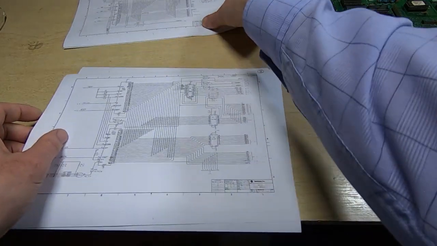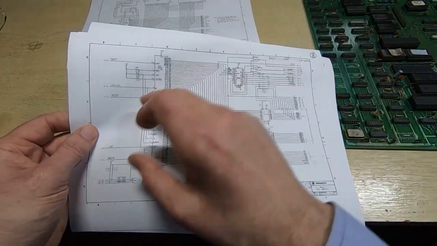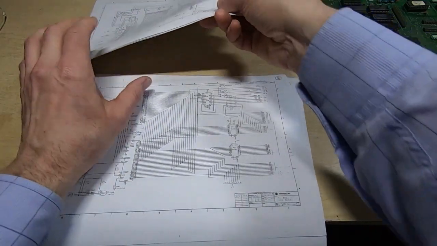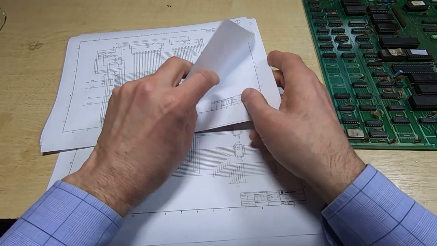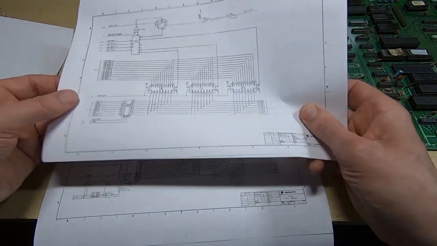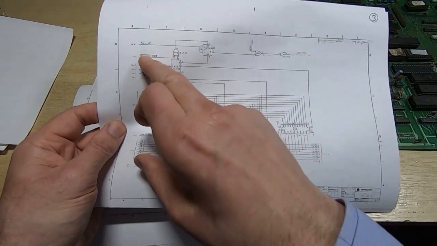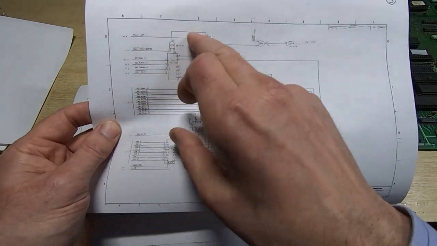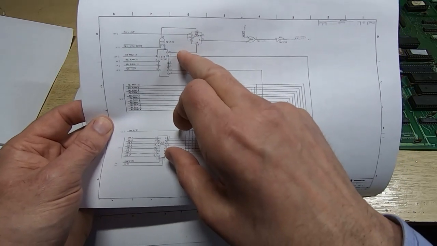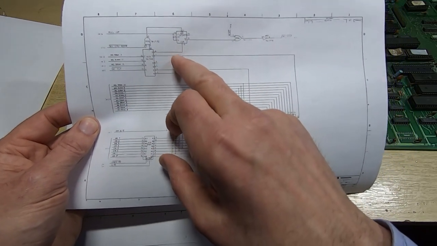In fact, if we follow it through, on here it says reset sheet 12, but if we go through to page 3 on this sheet, we'll see that we have this arrangement here, which is kind of the decoding for the 6502 to control the Z80.